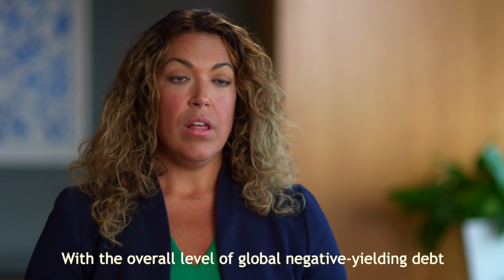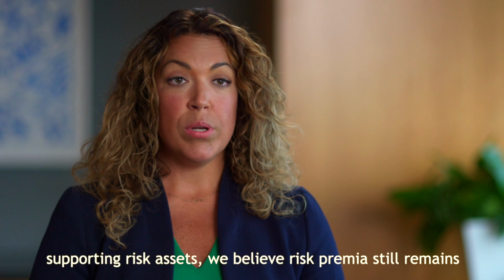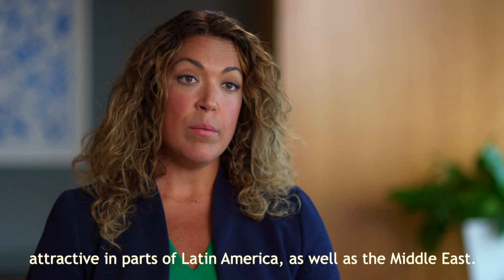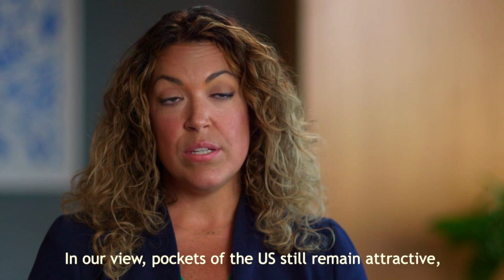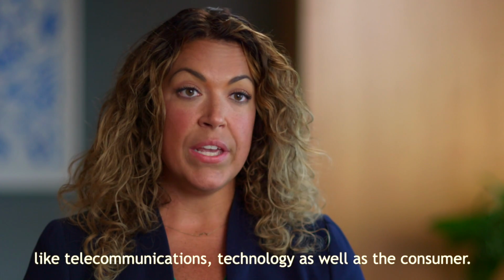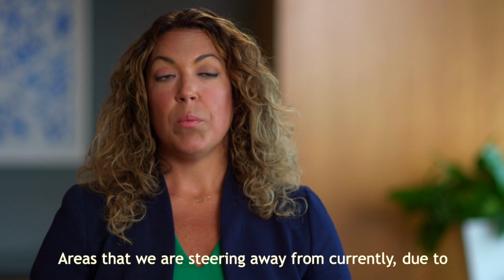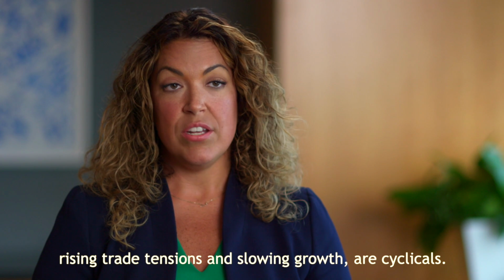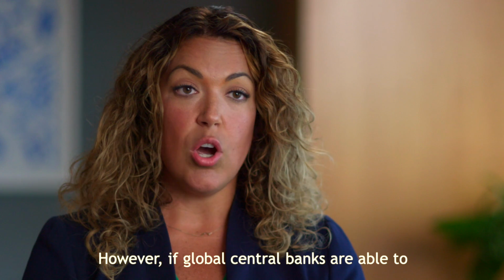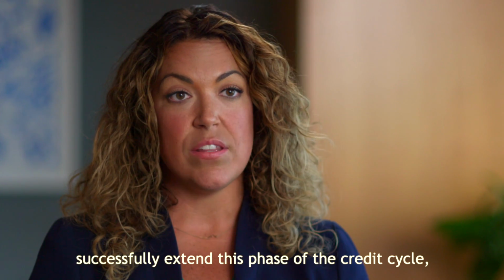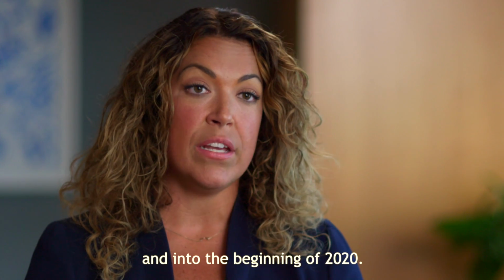With the overall level of global negative yielding debt supporting risk assets, we believe risk premia still remains attractive in parts of Latin America as well as the Middle East. In our view, pockets of the US still remain attractive, like telecommunications, technology, as well as the consumer. Areas that we are steering away from currently due to rising trade tensions and slowing growth are cyclicals. However, if global central banks are able to successfully extend this phase of the credit cycle, we could see a bid in cyclicals into year-end and into the beginning of 2020.